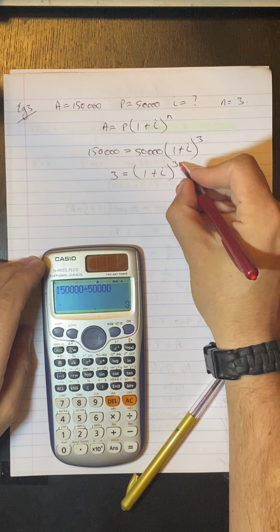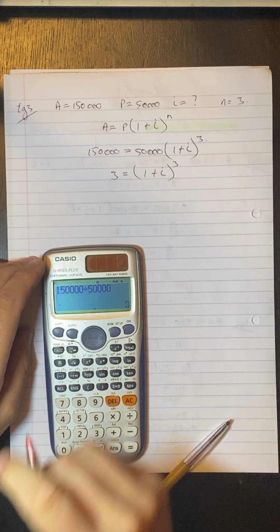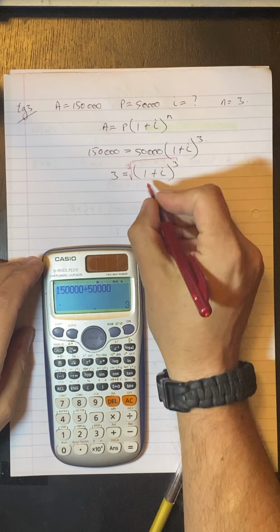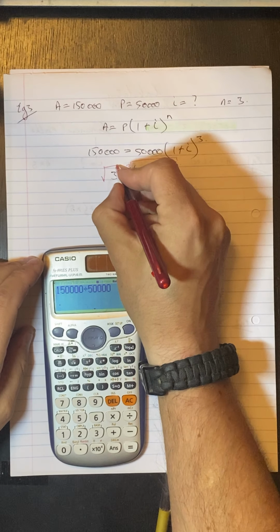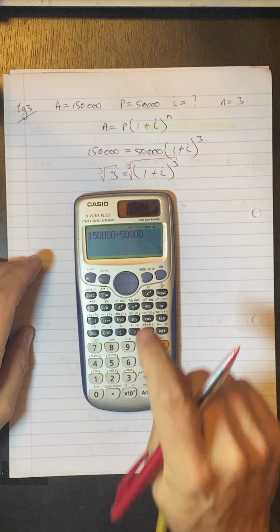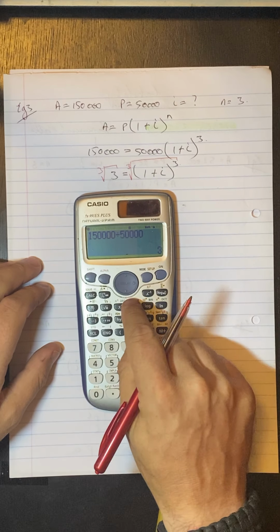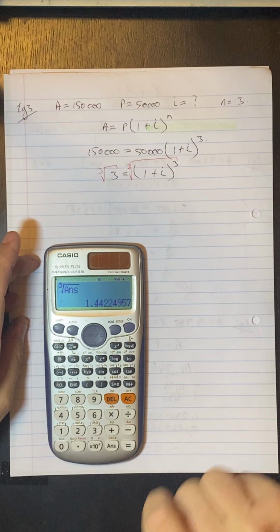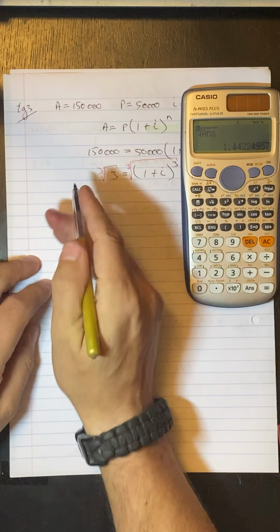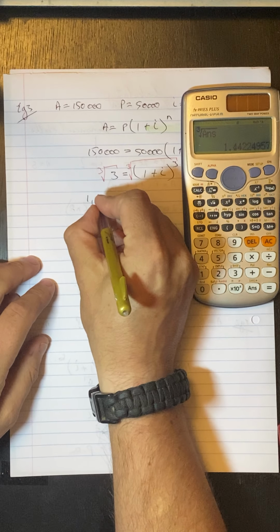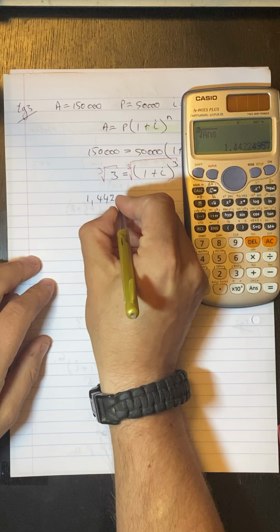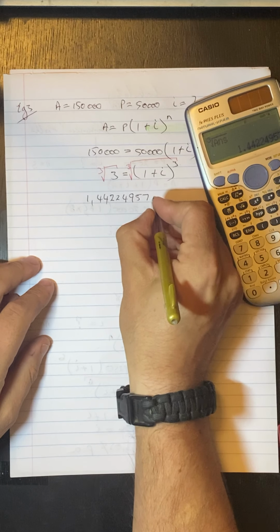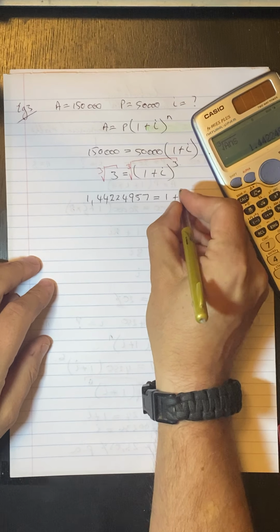To get rid of this 3 over here, I've got to take the cube root. What I do to this side, I must do to this side. So we're going to take that and take the 3rd root. Put that over there so everyone can see. And we get 1,44224957 is equal to 1 plus i.